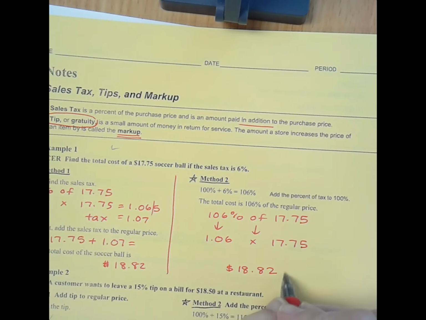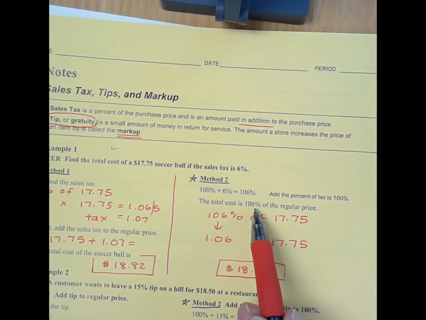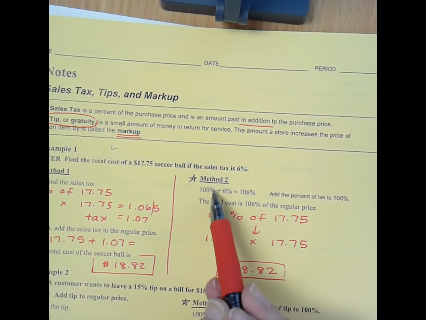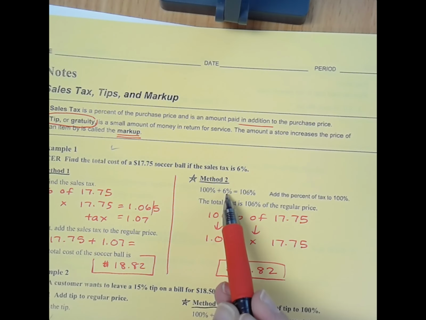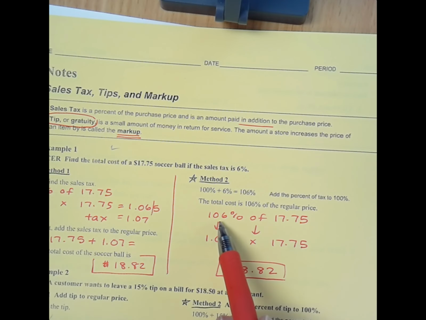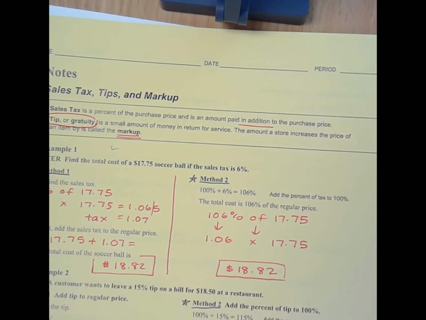So same thing we did over here in 2 steps, we were able to do in 1 step. So let me just review that a little bit. When you are adding on tax, you're actually paying 100% of the price of the item plus an additional 6%, so you're really paying 106%. So if we find 106% of the price, we'll go directly to the final cost, rather than doing 2 steps here by finding the tax and adding it on. So let's look at another one.